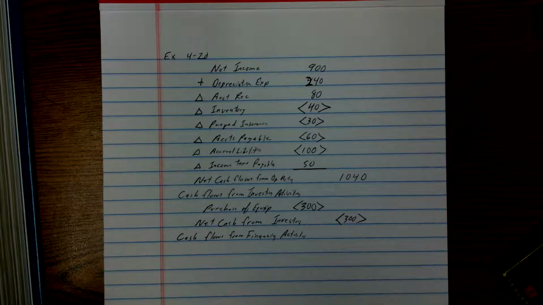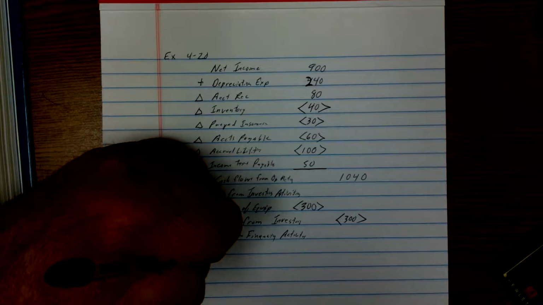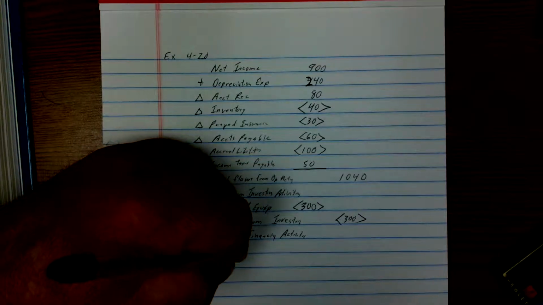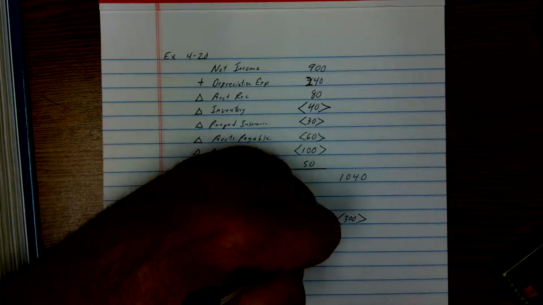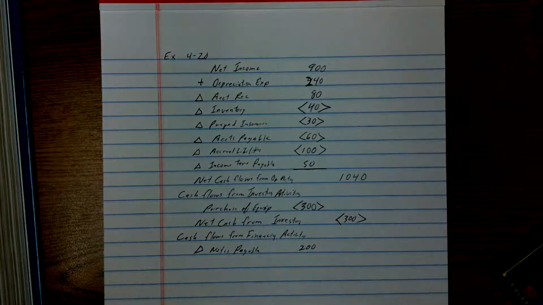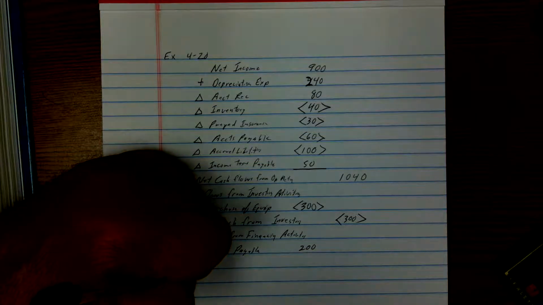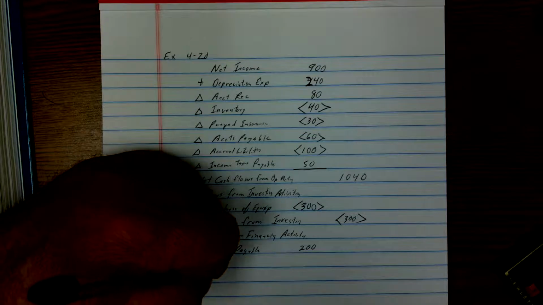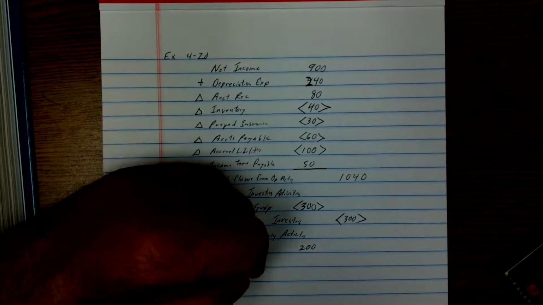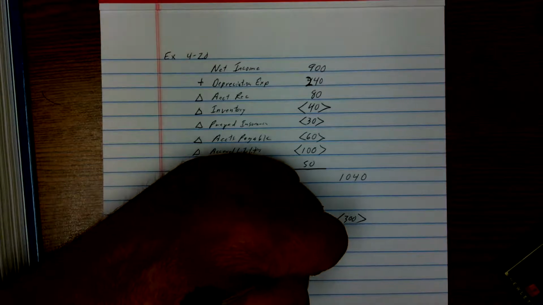We were at 600, now we're at 800, so we have a change in notes payable of 200. We're on the liability side, so it's the same direction. Since it went up, our cash went up. We also have the common stock. We were at 800 and now at 900, so we issued common stock for 100.